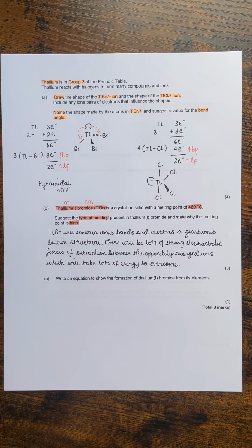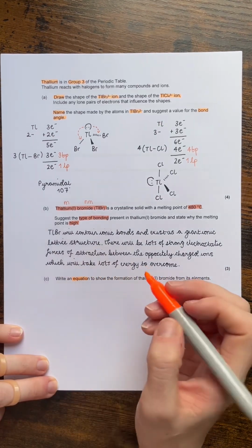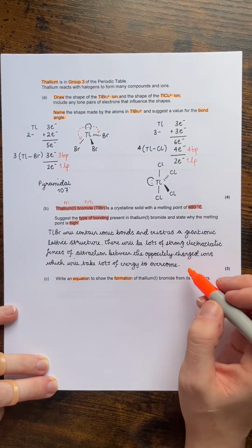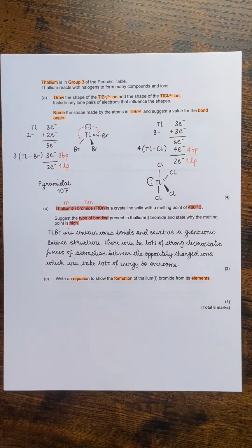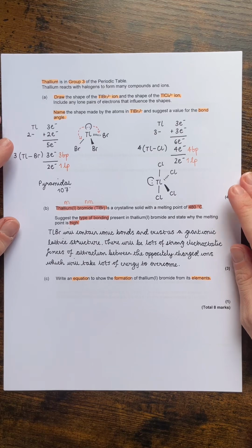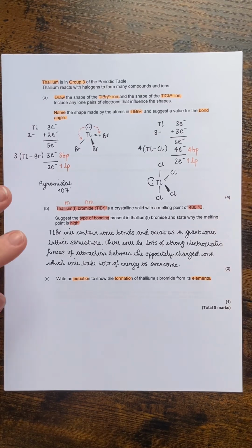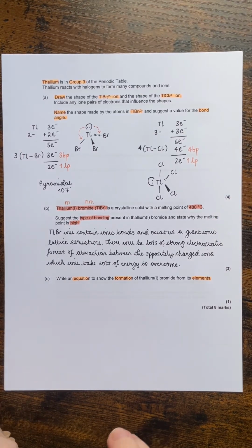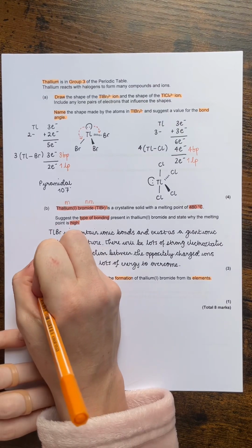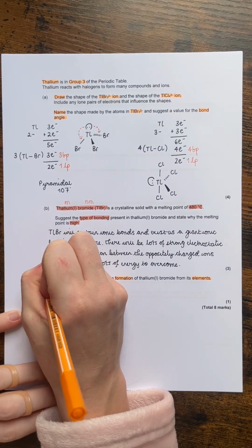Okay, so finally, part C, we have to write an equation to show the formation of thallium bromide from its elements. Now, when we're thinking about equations for the formation of compounds from their elements, we're thinking along the lines of energetics, which is one of the topics that you will cover in year 12.